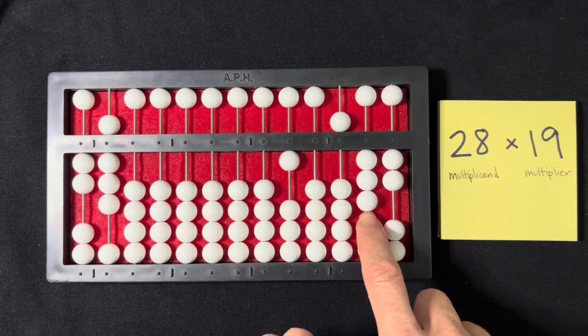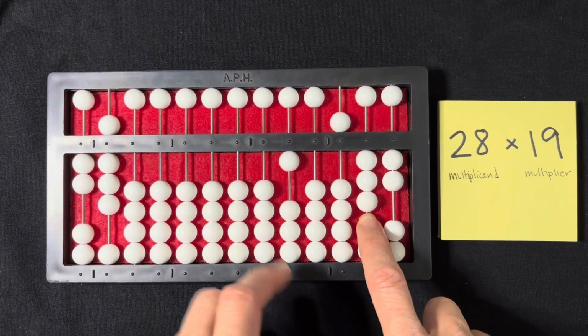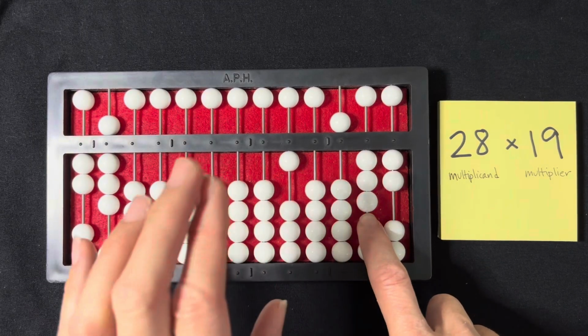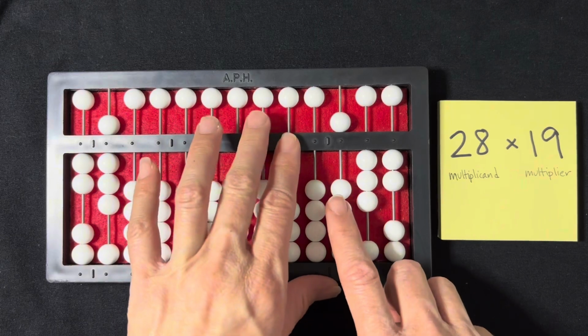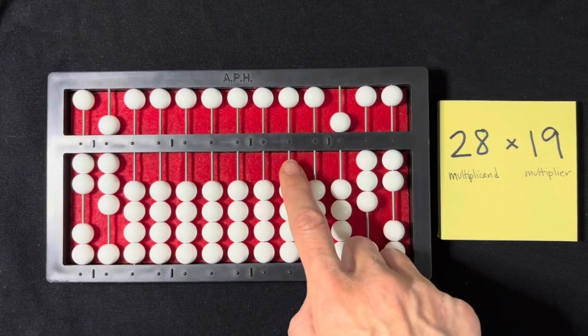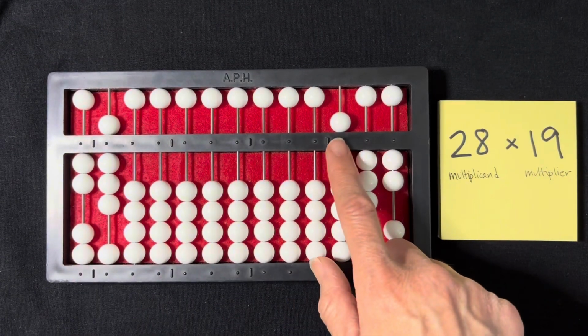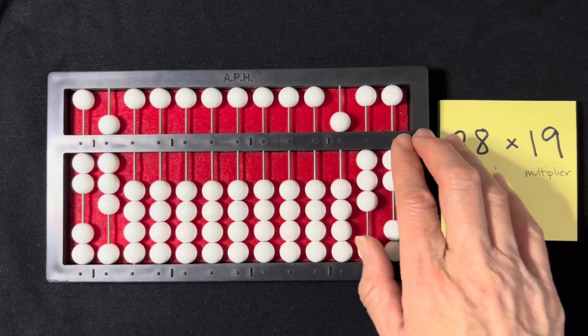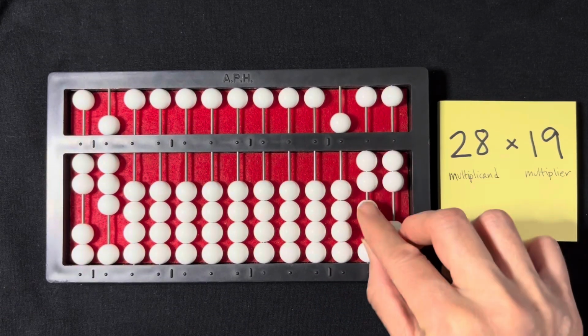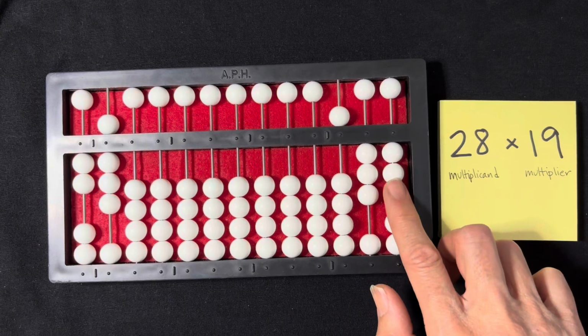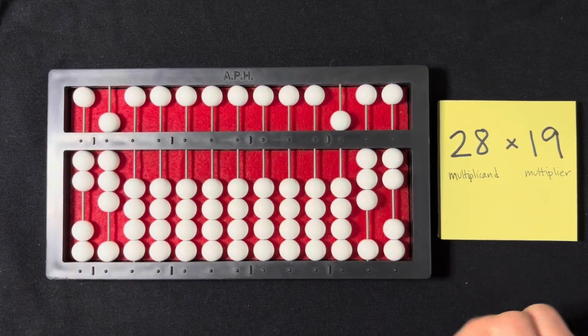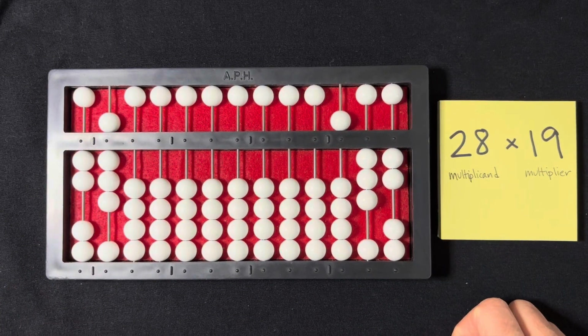Okay, so now I have here my product, but I need to first, before I read it, clear my multiplier completely. And so now I've cleared my multiplier, the one that was left there, and I can read my product, which is 532. And that is a 2-digit by 2-digit multiplication problem using the counting method on the Cranmer Abacus.